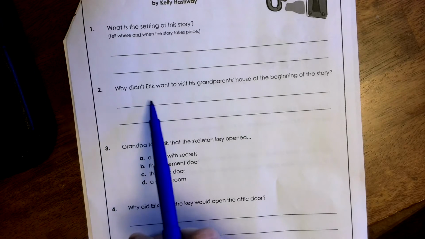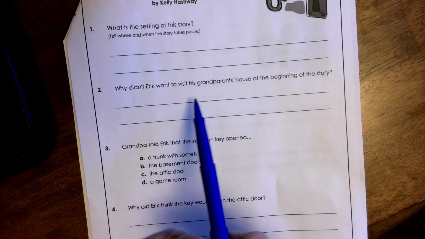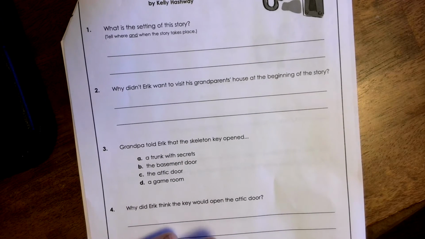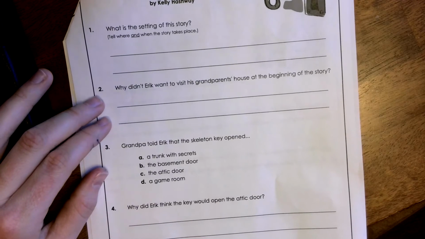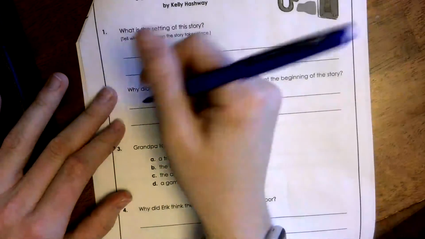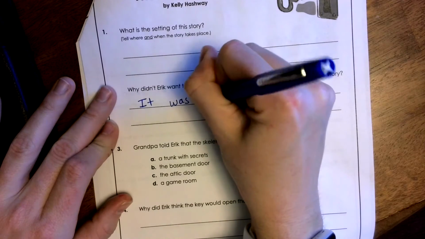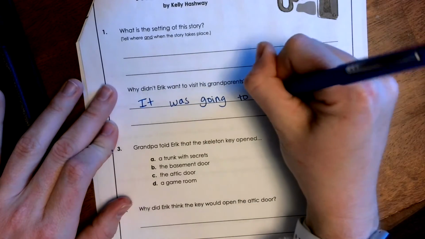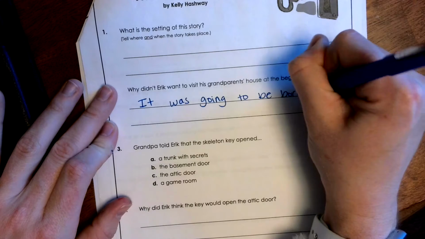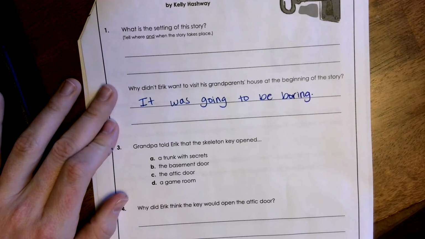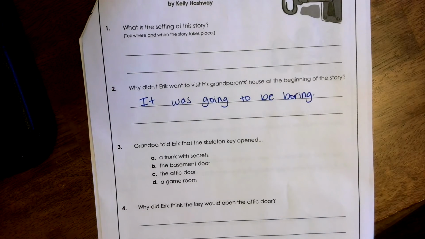Number 2, why didn't Eric want to visit his grandparents at the beginning of the story? How did he feel about them going there? Was it going to be fun or was it going to be boring? It was going to be boring. You can write whatever you want, but I'm just going to give you one option for this one. Hit play whenever you're ready, or pause, and then hit play whenever you're ready.